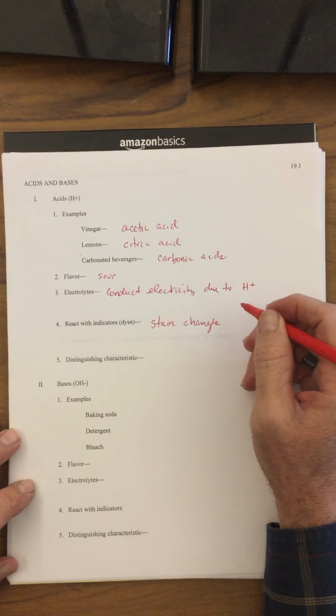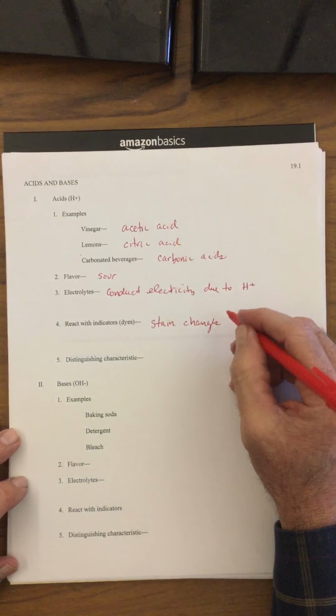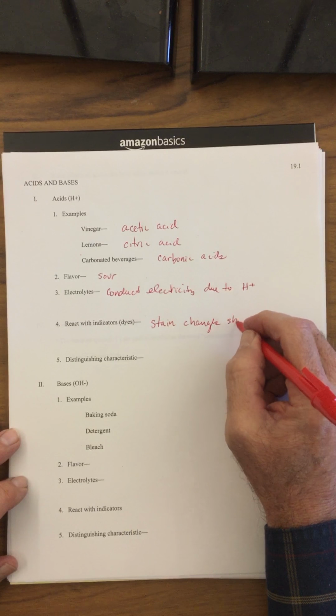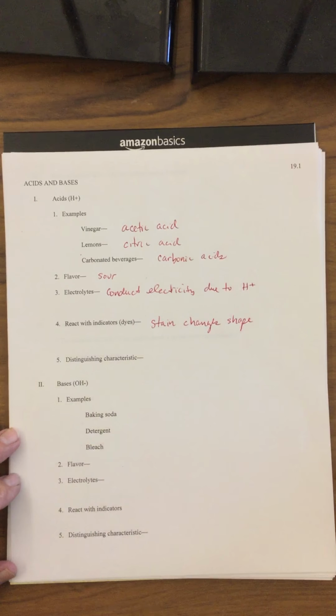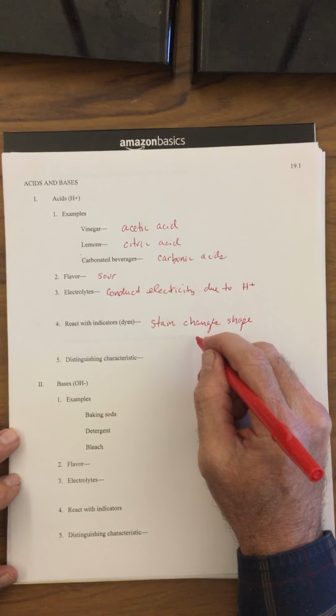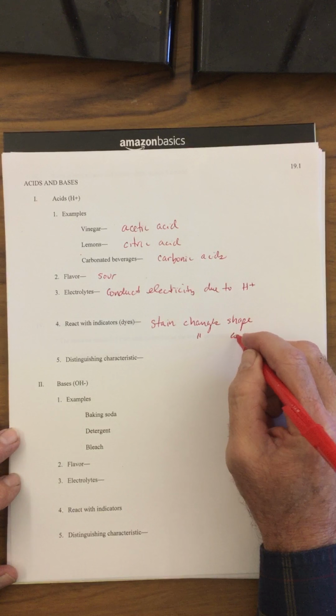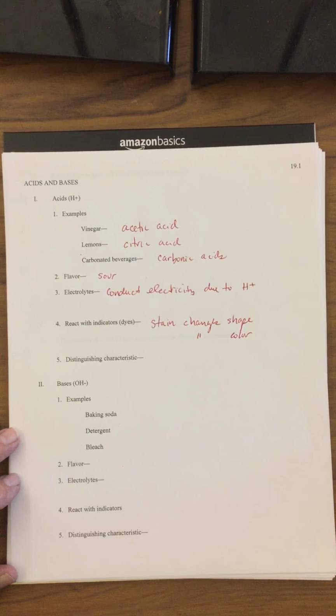When it reacts with the H plus, it physically binds onto it. The stain changes its whole molecular shape. And because the stain changes shape, it's then going to change its color.